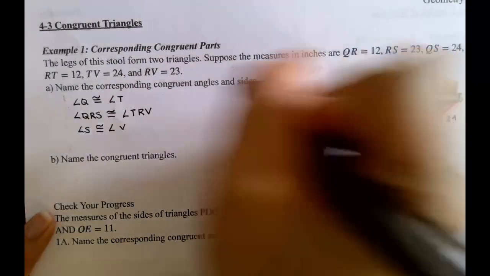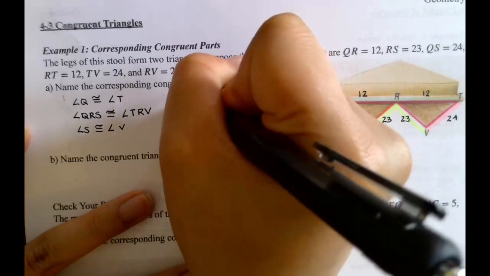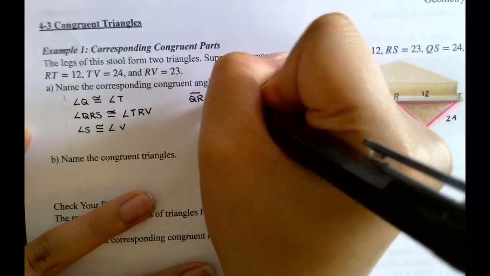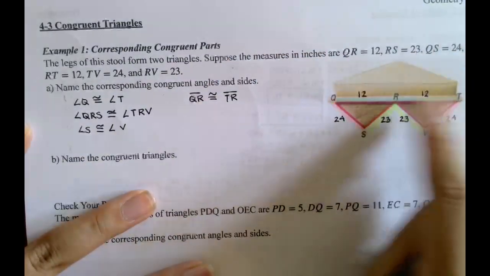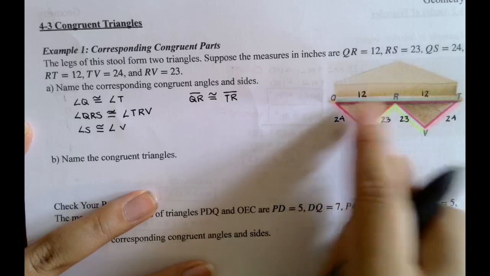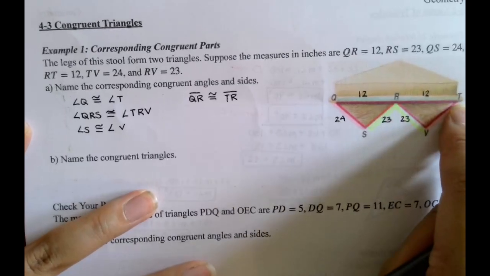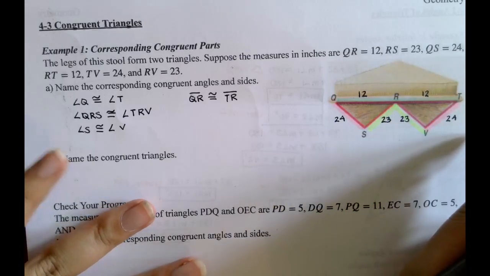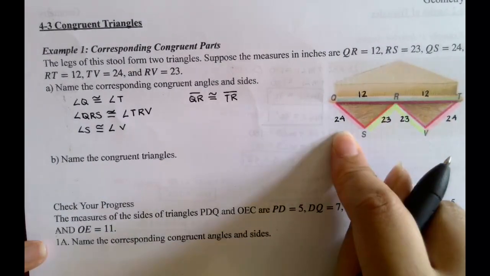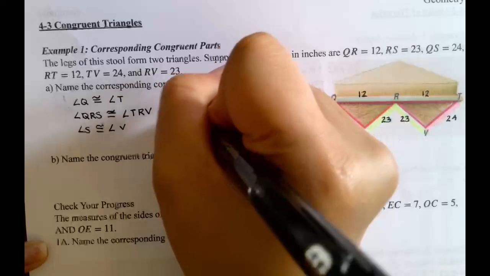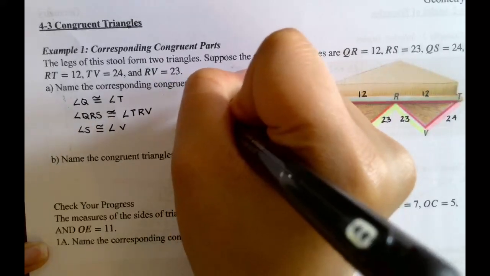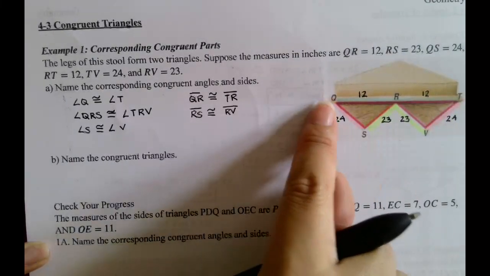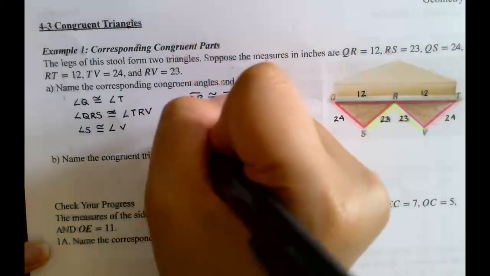Okay. Now let's do sides. So QR is congruent to TR. Right. Note that this is the blue. I went from the blue-pink intersection to the blue-yellow intersection. So same thing when I name this one. Has to be blue-pink intersection to blue-yellow intersection. Okay. Then RS corresponds to RV. Okay. And then the last one here, QS corresponds to TV.